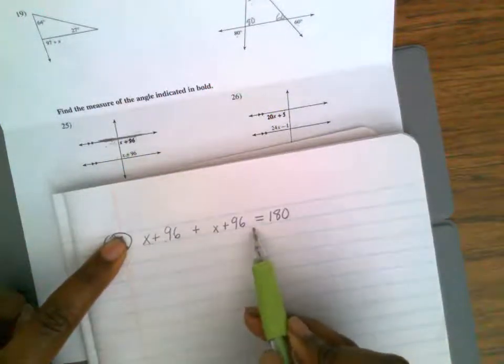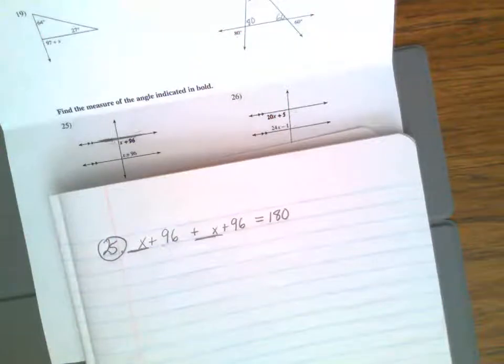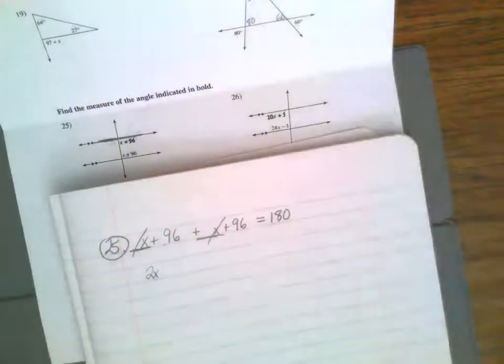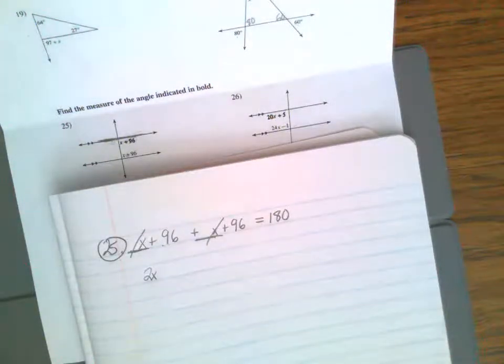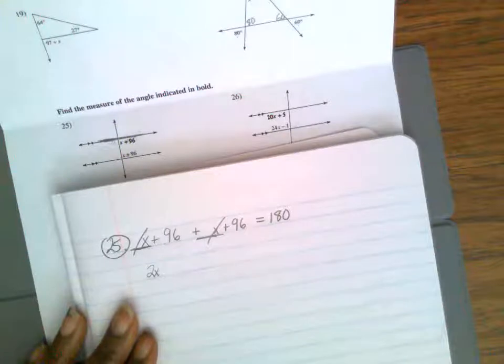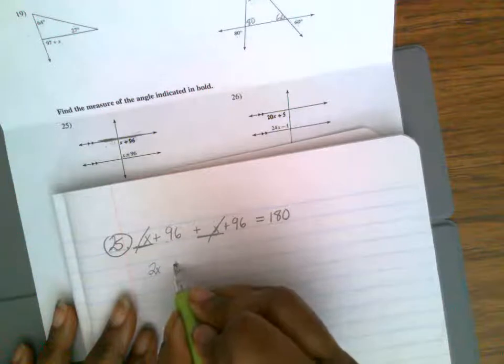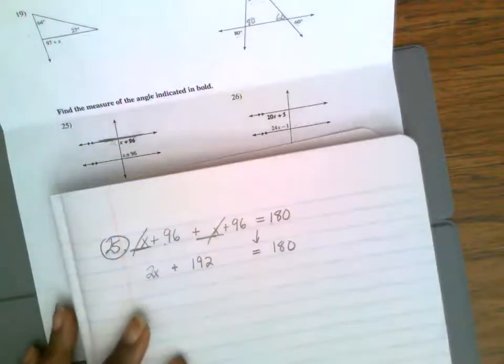On this side of the equal sign, we can combine 1x plus 1x. What's 1x plus 1x? Very good. It is 2x. So this is gone. Now we are going to add 96 plus 96. What is 96 plus 96? And don't forget, you can use your calculator out to the side. Very good. It is 192. So we got plus 192 here. Bring down your equal sign. Bring down your 180. Excellent.